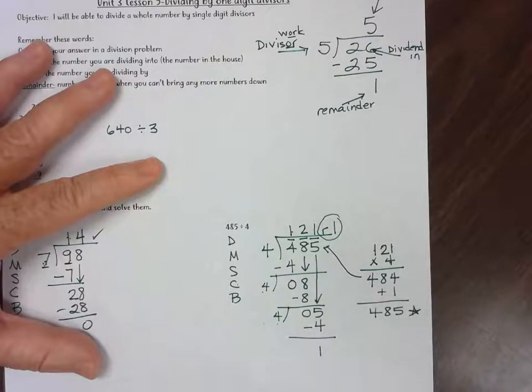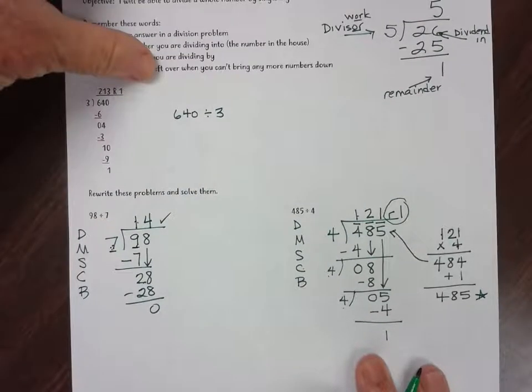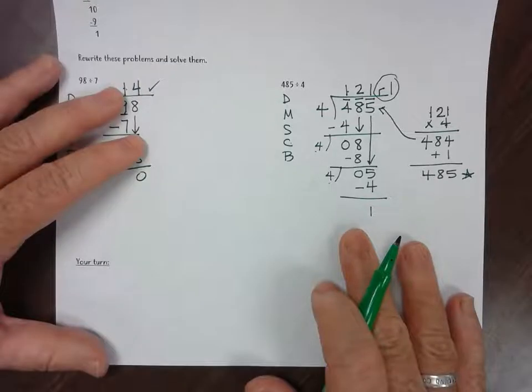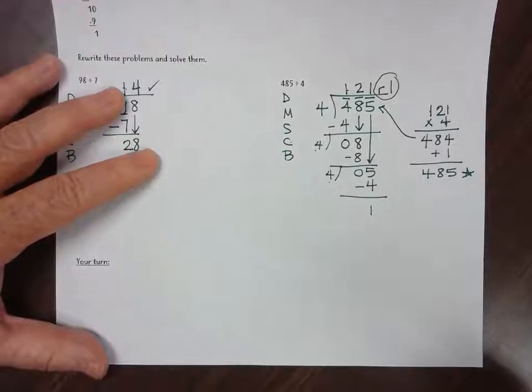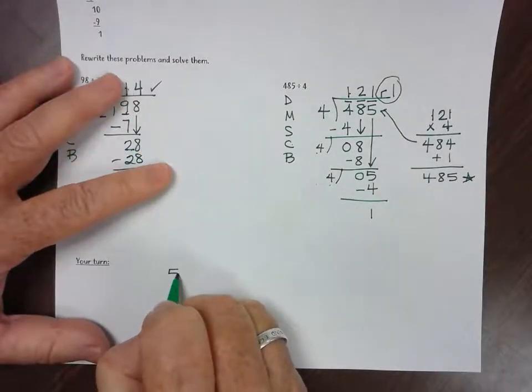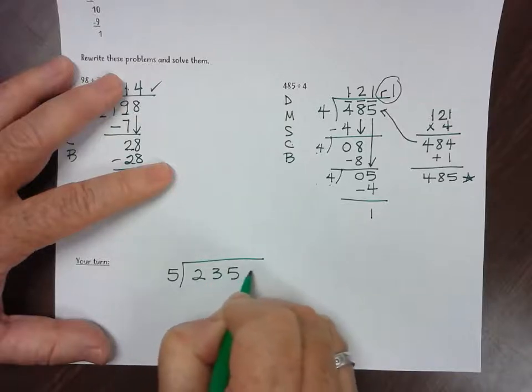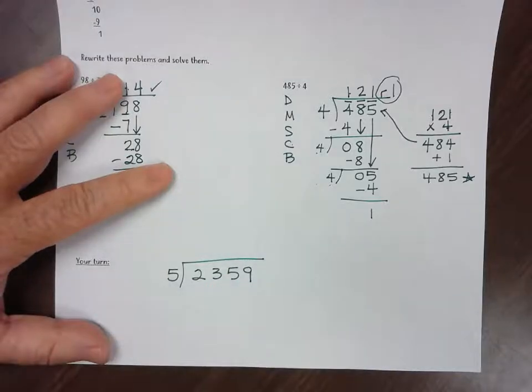Okay, here's your turn. Ready? Let's do this problem. We'll make it an easy number so we don't stress people out too much. Everyone knows their fives tables. This one's different from the other two because does 5 divide into 2?